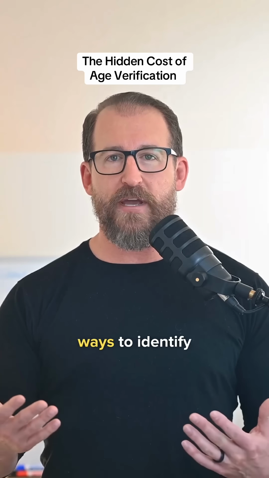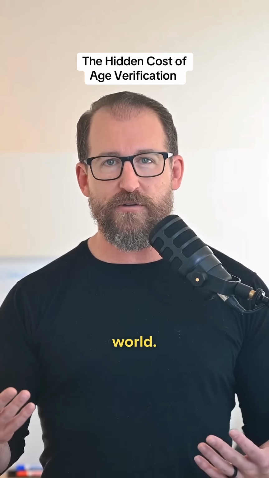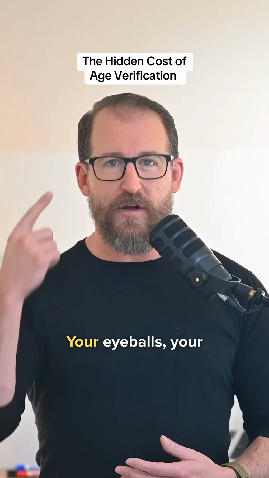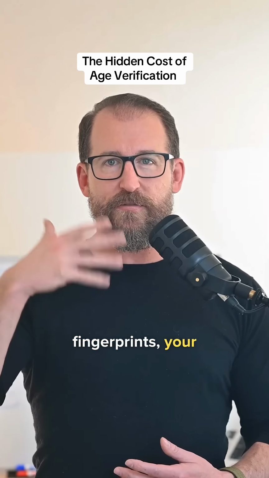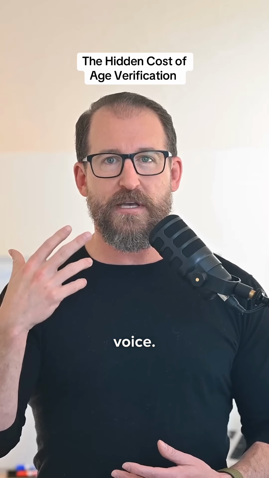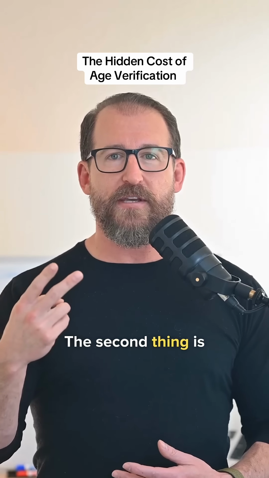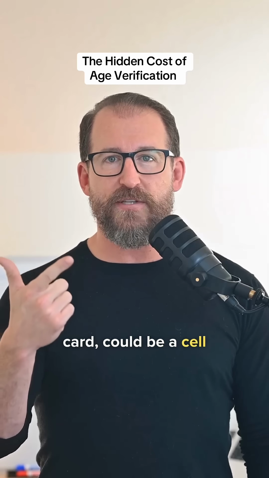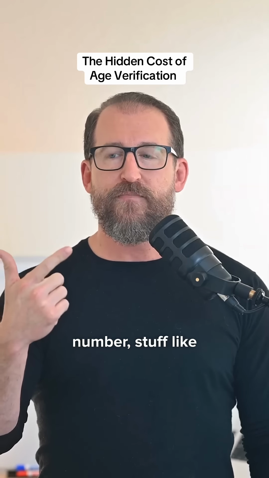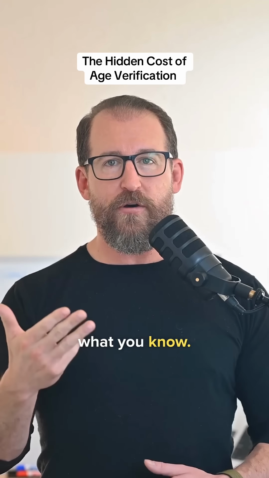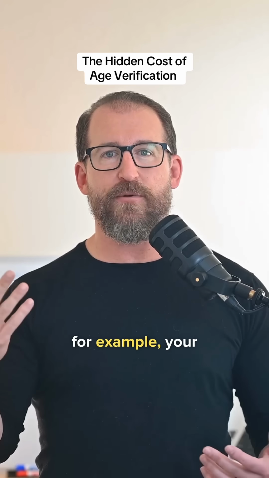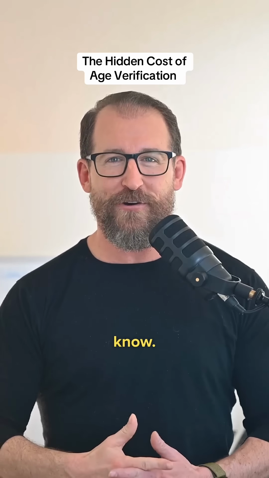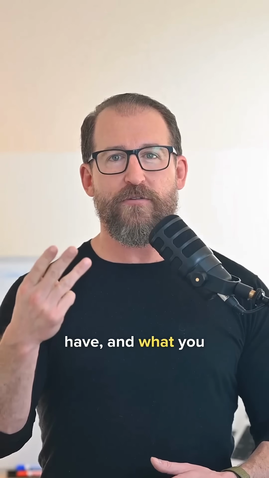So there are three ways to identify yourself in a digital world. There is what you are, which is your biometrics: your eyeballs, your fingerprints, your face shape, your voice. These are what you are. The second thing is what you have. That could be a government ID card, or a cell phone with a phone number, stuff like that. And then you have what you know. What you know is, for example, your password. Sometimes I forget my passwords, but that's what you know. So you have what you are, what you have, and what you know.